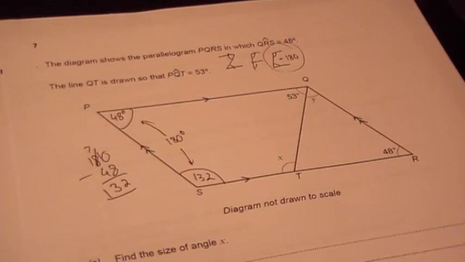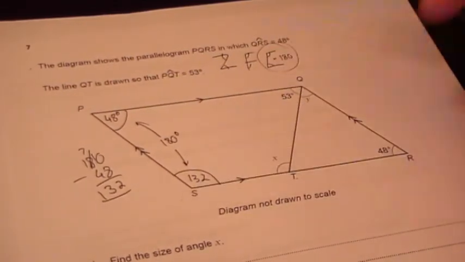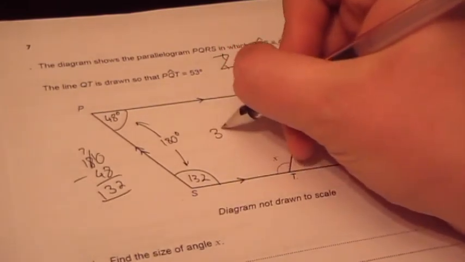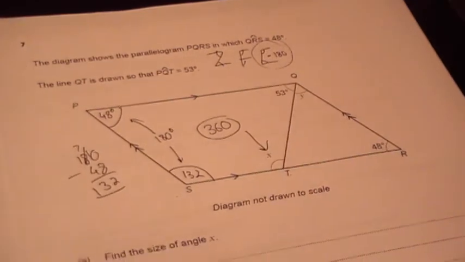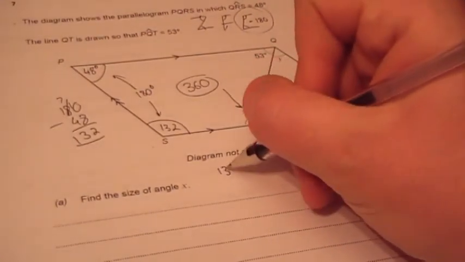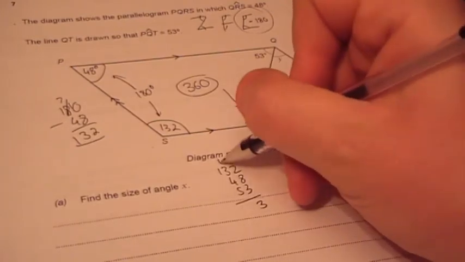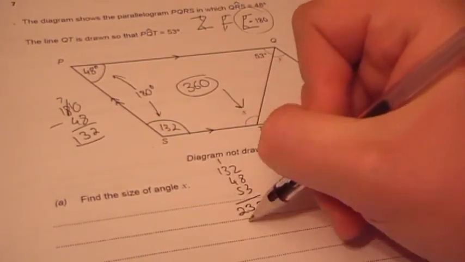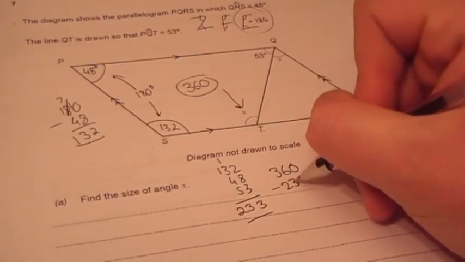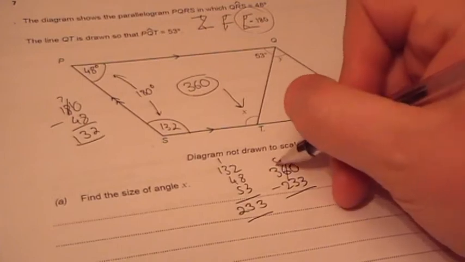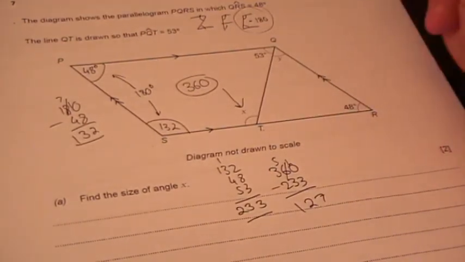132. And then this section, PQTS, is a quadrilateral with 360 degrees. So the angle X can be found by adding the three angles that we've got already for 233, and then subtracting 233 away from 360, and we get 127 degrees.